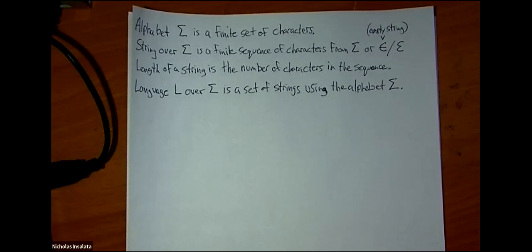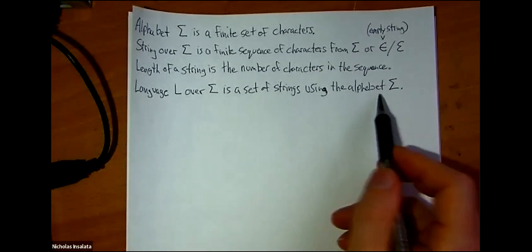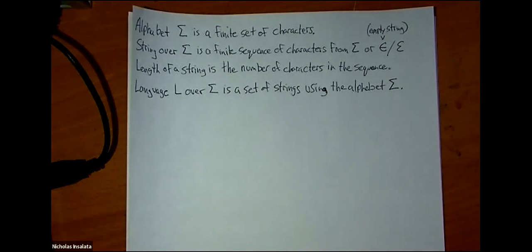Any questions? The formal definition does not include any rules about syntax. Nope, none. It's just one rule. It just has to use the symbols from the alphabet. That's it. Yeah, that would be a grammar. Yep, that's right. And we're actually going to talk about grammars, but that's coming up. Different kind of thing.